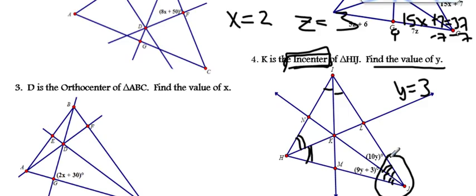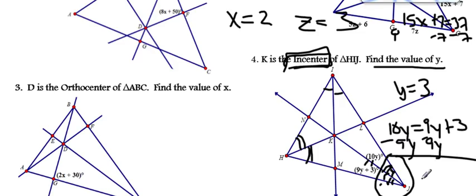If these two angles are congruent, because the angle LJM has been bisected, then that means that 10y is equal to 9y plus 3, because congruent angles have equal measures. So 10y equals 9y plus 3. And this equation is really simple. You just subtract 9y from both sides, so you get y equals 3.